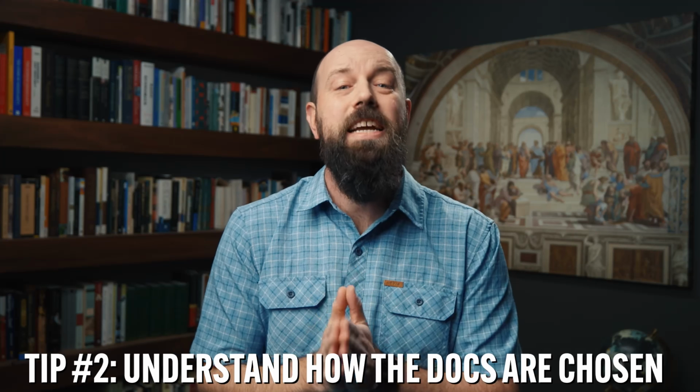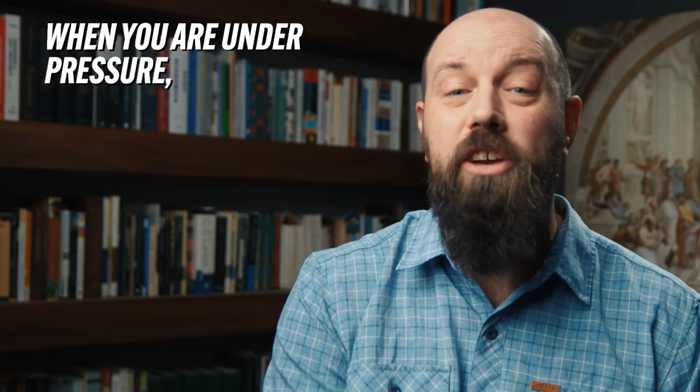Tip number 2, understand how the documents are chosen. So many students turn the page to the DBQ and they just start reading the documents to try to figure out what they all mean. And that can be very confusing because, as I never tire of reminding you, when you are under pressure, you are dumber than you think. It's true for me and it's true for you. And so a common experience is to start reading these documents and be like, what do these have to do with anything? The time you spend trying to figure out what those documents mean is a waste of time.